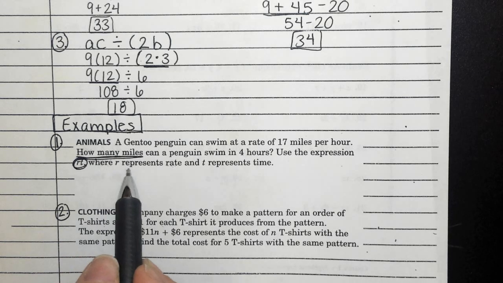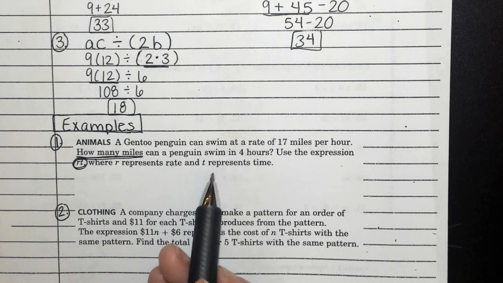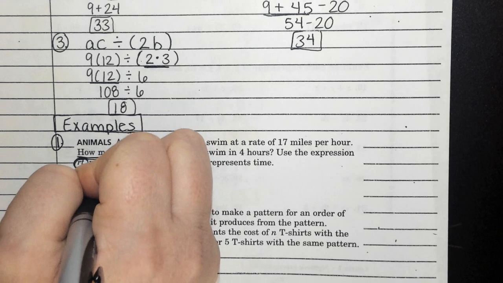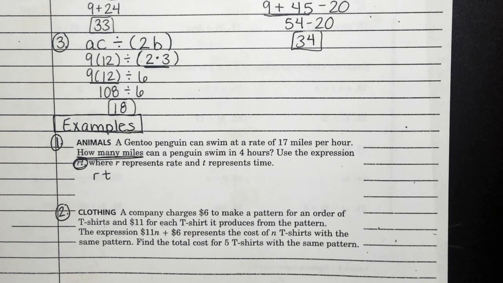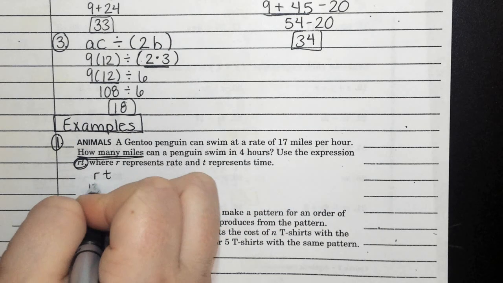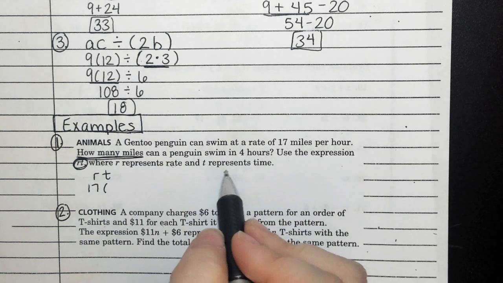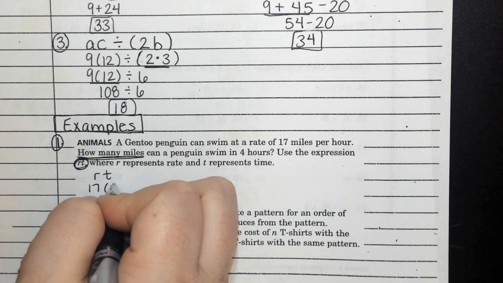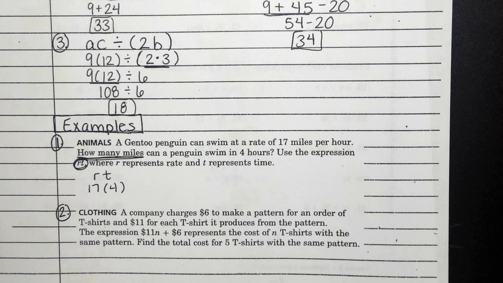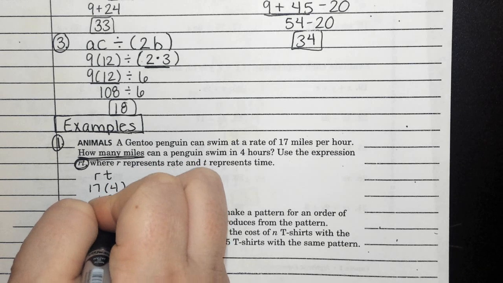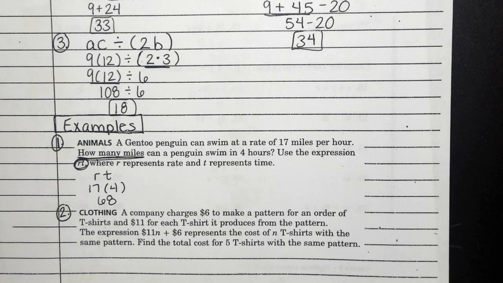With RT, where R is the rate and T is the time. So I'm going to write down RT. If they're right next to each other, what does that mean I'm doing? Multiplying. What is R? 17. It says the rate is 17, so I'm going to say 17. What is T? 4. The time, which is 4 hours, so I'm going to put 4. All right, when I multiply those, 17 times 4, what did I get? 68. Thank you. So 68 is my answer.